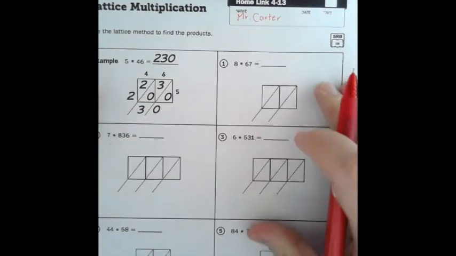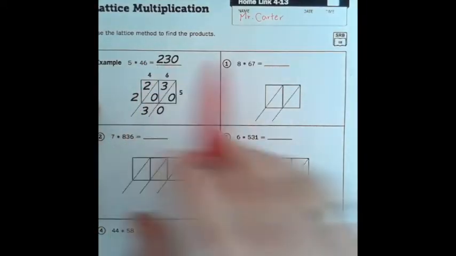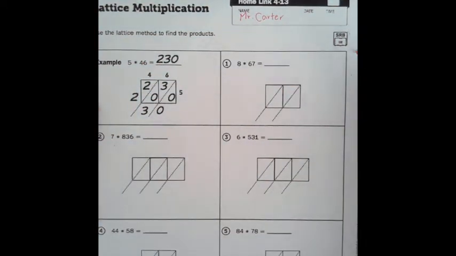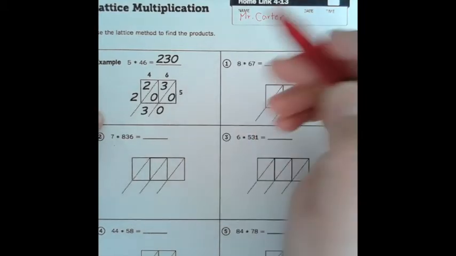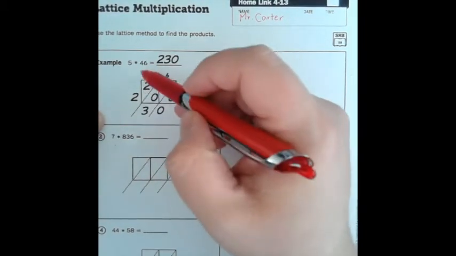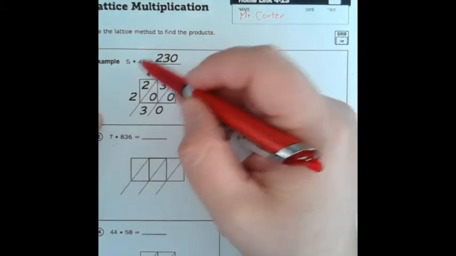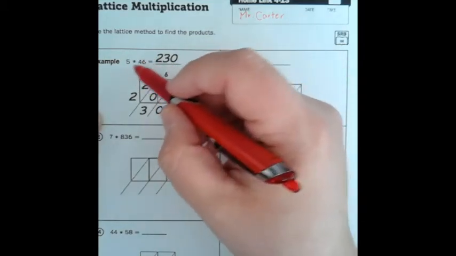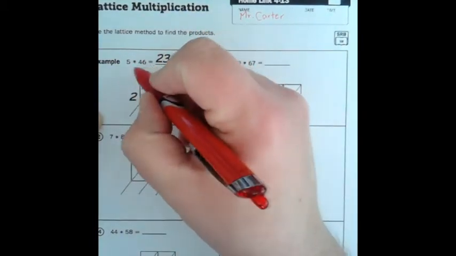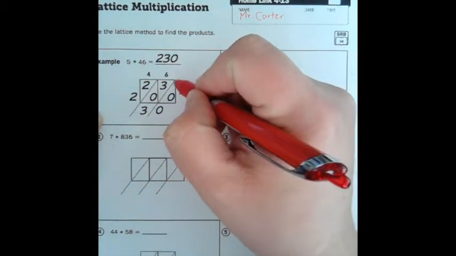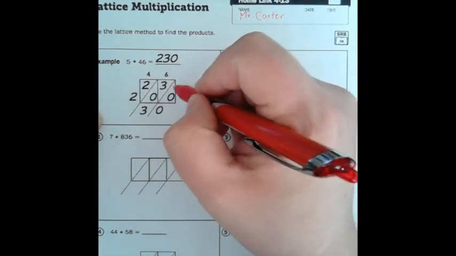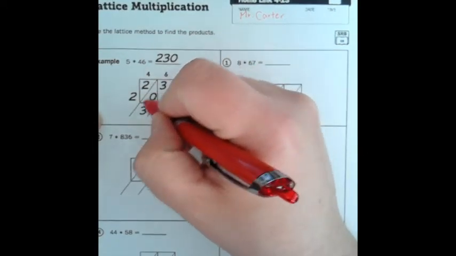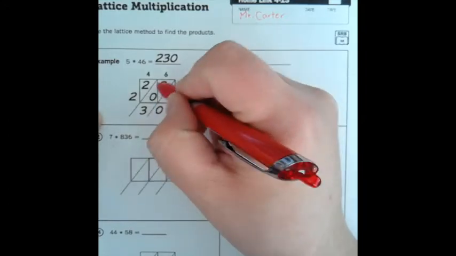Alright, today's focus is lattice multiplication. Very fun way to do multiplying. So what you do is when you have a multiplication problem, you set up an array based on what your multiplication problem is. So if you look at the example, it's 5 times 46, so that's a 1 by 2. So you make a 1 by 2 array, and then you draw diagonals, which basically cut your box in half. That's how you set it up.